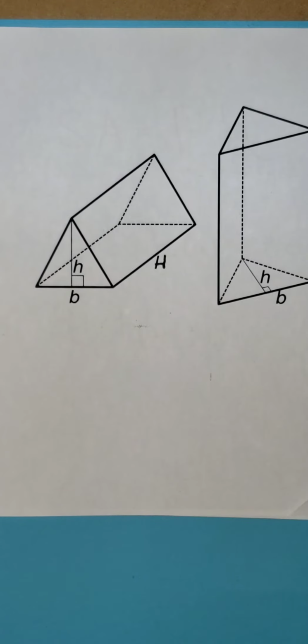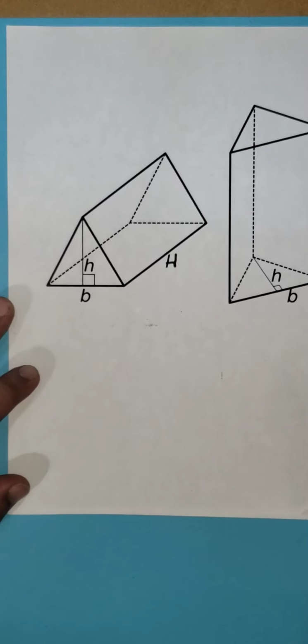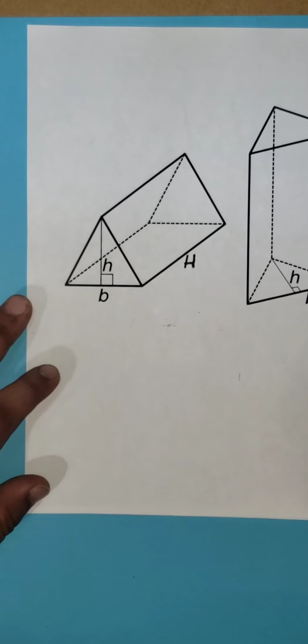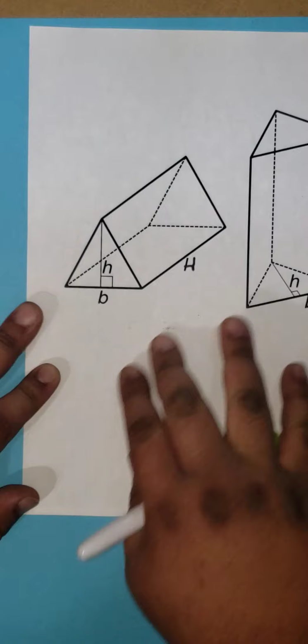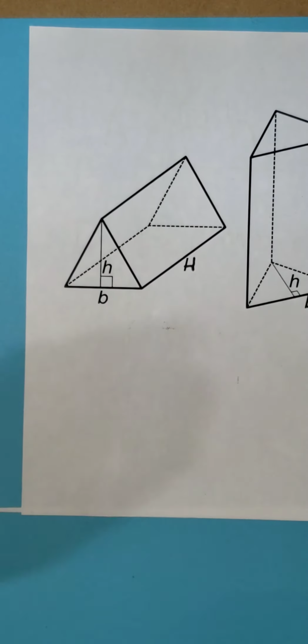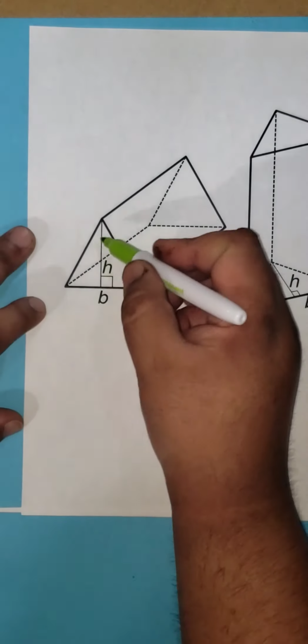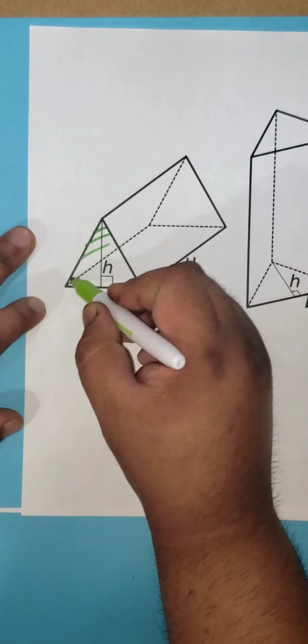Guys, how's it going? So we're going to go ahead and continue on lateral surface area, but today we're going to focus on a triangular prism. Now before we get started, guys, just a quick refresher that all the triangular prisms they give you look like this when they're lying down like this, okay? So whenever you do these problems, guys, remember the base is the triangles.